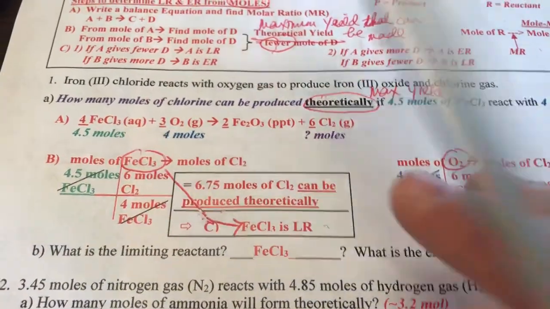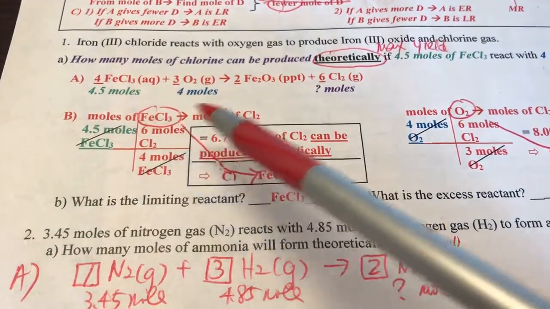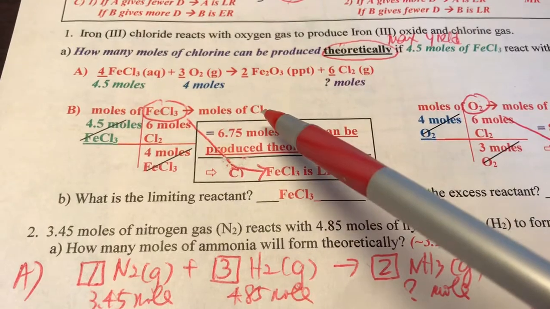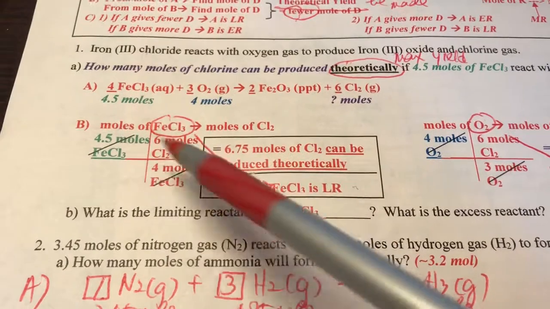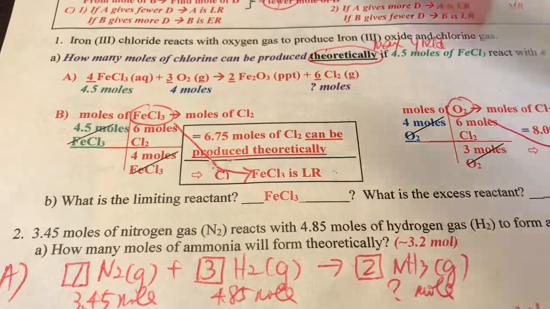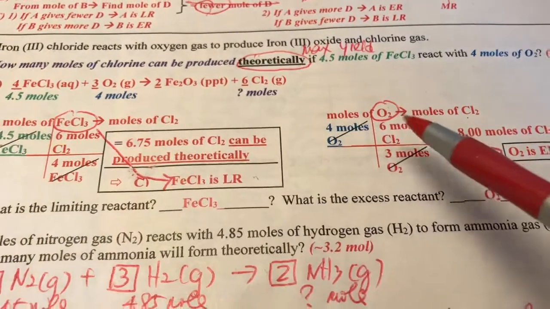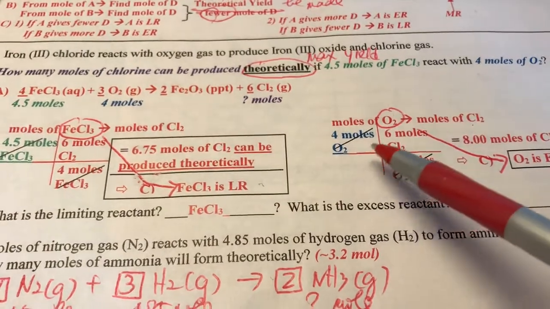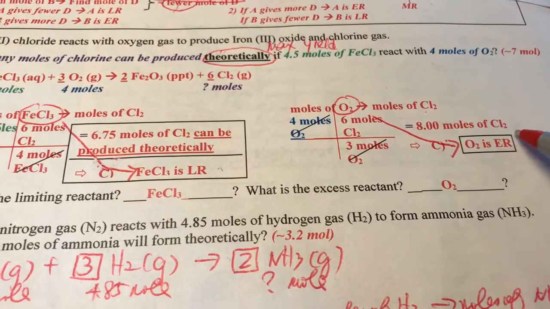That's part A. And then part B, we want to figure out, from how much bread, how many hamburgers I can make. So how many moles of Cl2 from the FeCl3? We're going to use the mole-to-mole ratio, the molar ratio, to find out I can make 6.75 moles of Cl2. And then here, from how much meat I will make how many hamburgers: from the oxygen, how much Cl2. We do the same thing with the molar ratio, and from the oxygen I find I can form 8.00 moles of Cl2.